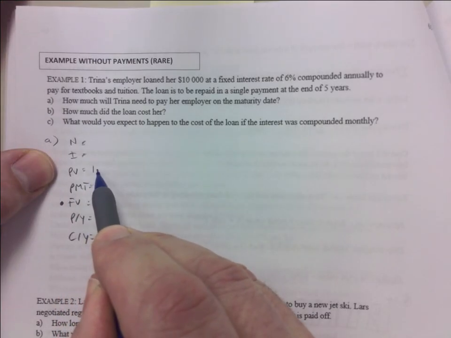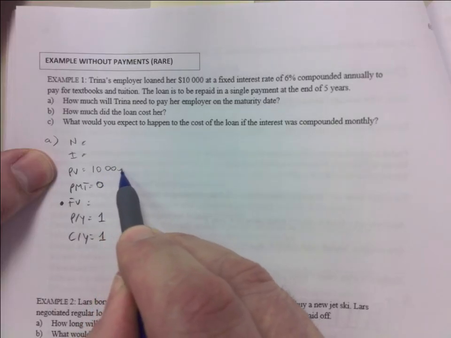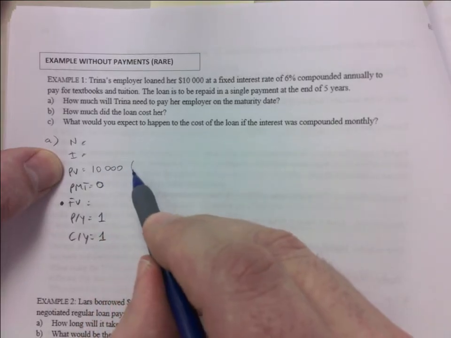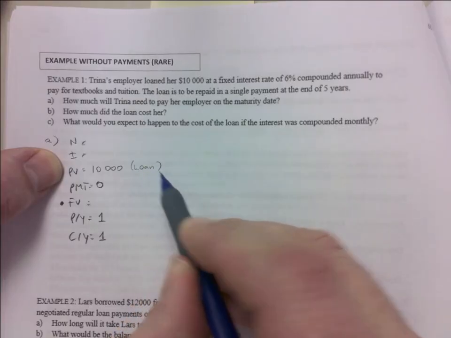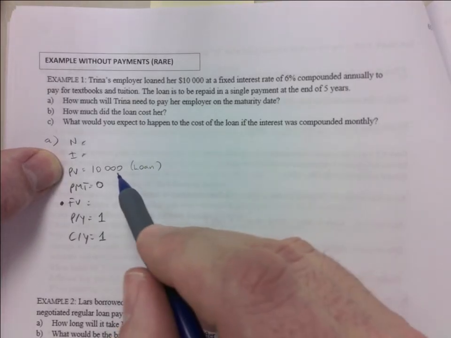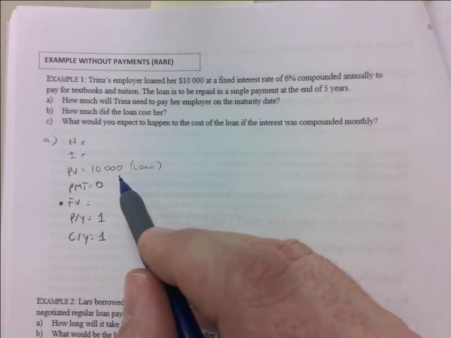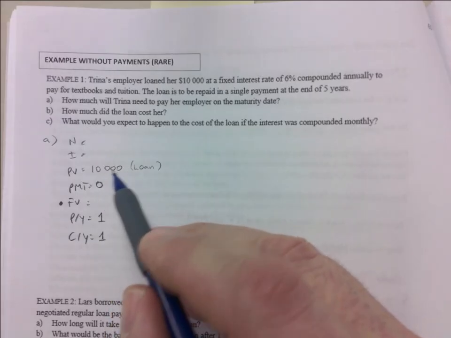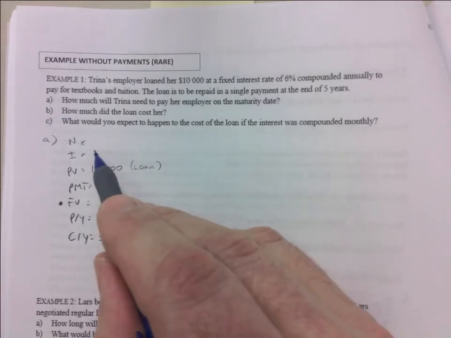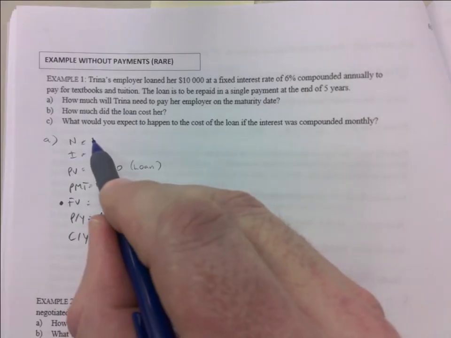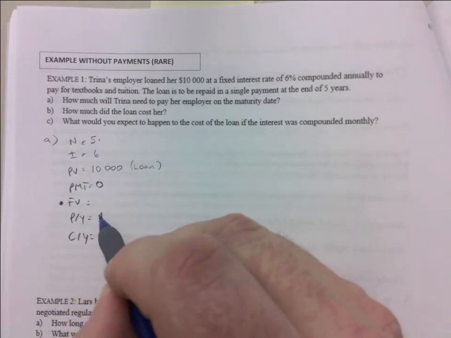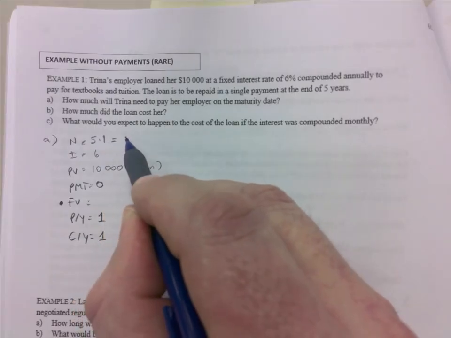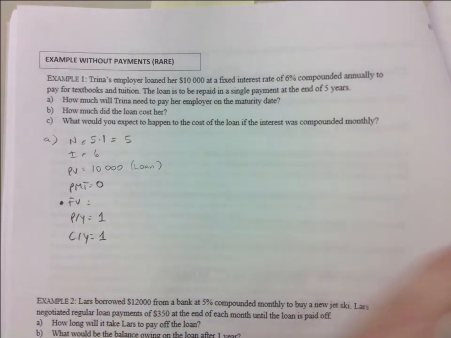We start with a loan of $10,000, that's our present value. This is the loan. Before we start, is there any down payment at all mentioned here? No. So that stays 10 grand. We are at 6%, and this is a 5 year, so it's 5 times P/Y, so it's just 5. So let's go ahead and solve this.